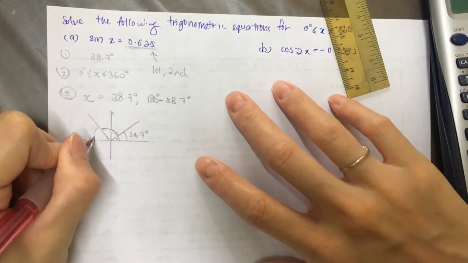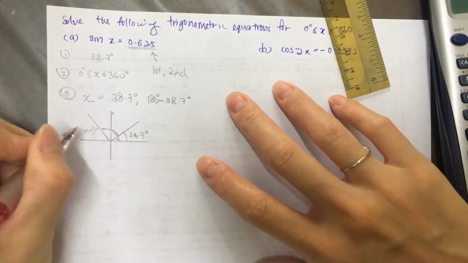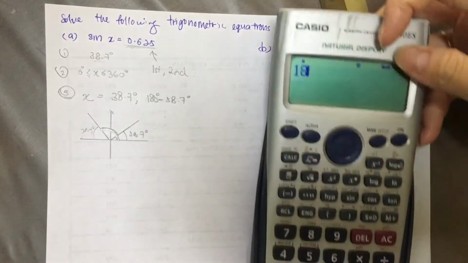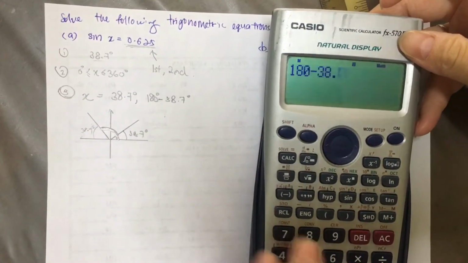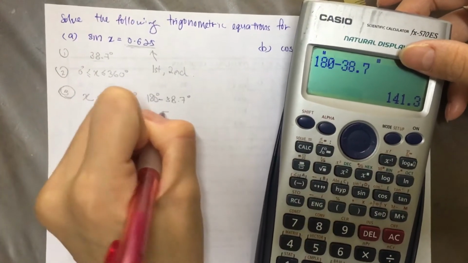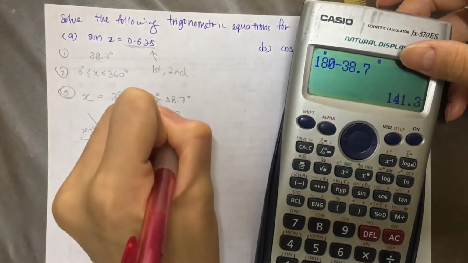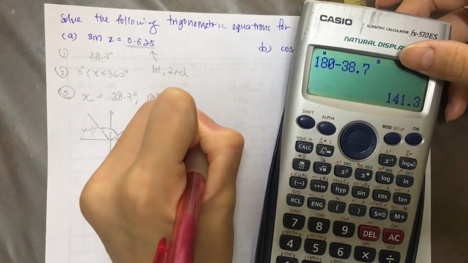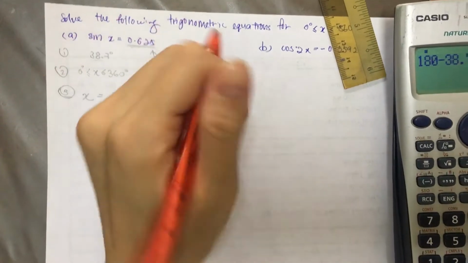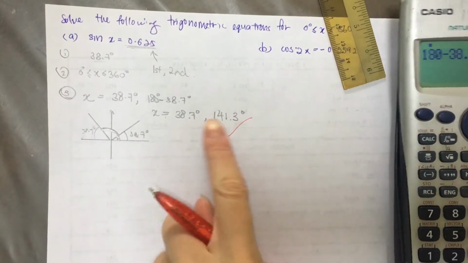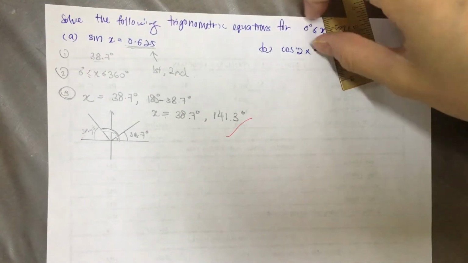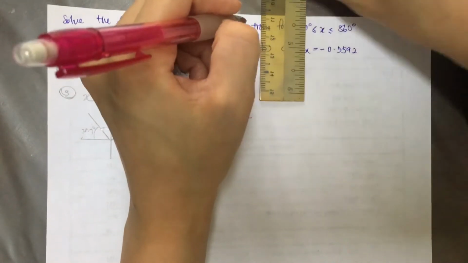So just subtract it: 180 minus 38.7 gives 141.3. So your X will be equal to 38.7 degrees and also 141.3 degrees. This you will get your marks for your answer. Okay, that's two angles. Now let's move on to question B.